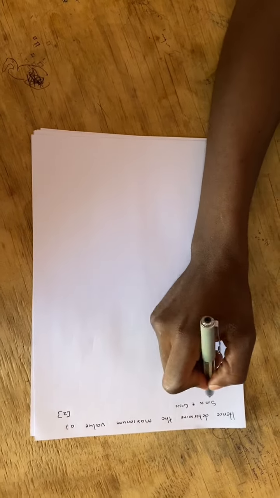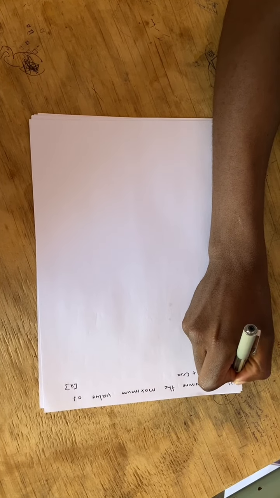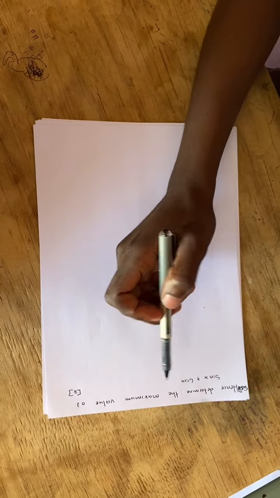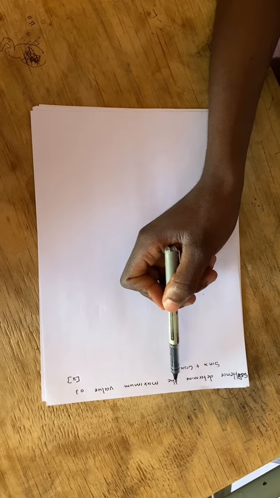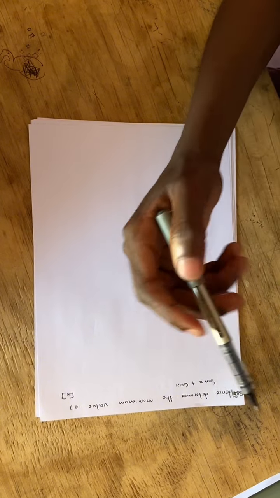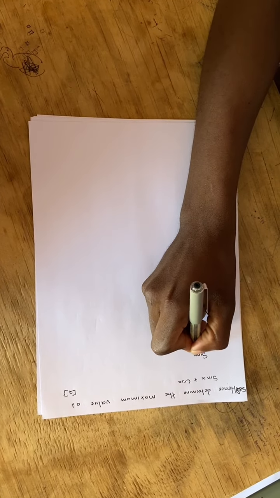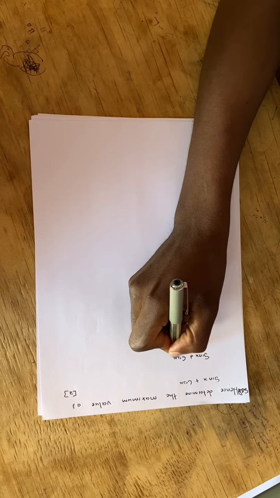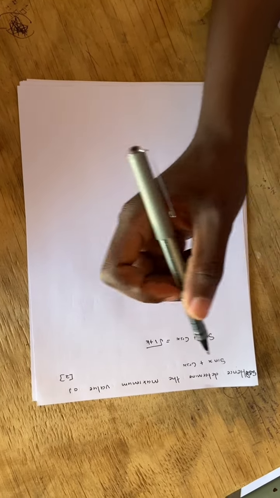Okay, let us look at question 5.5.2. Remember, from the 2017 supplement. Hence, determine the maximum value of sine x plus cos x. We're given that sine x plus cos x is equal to the square root of 1 plus k.